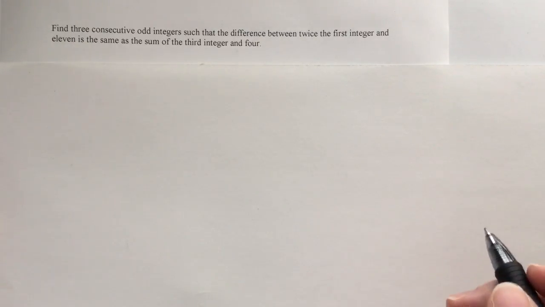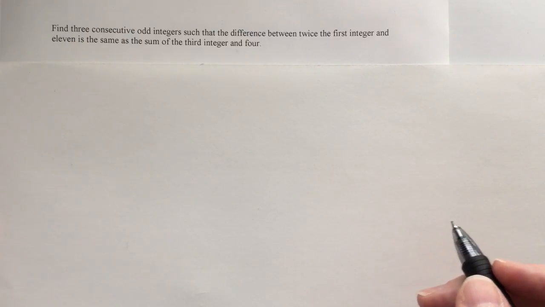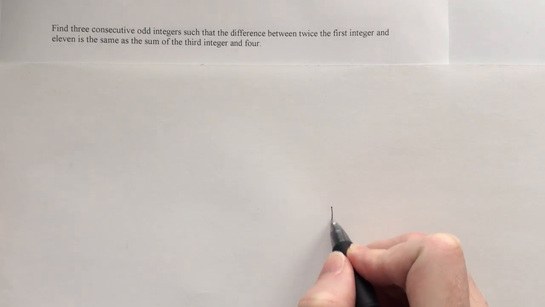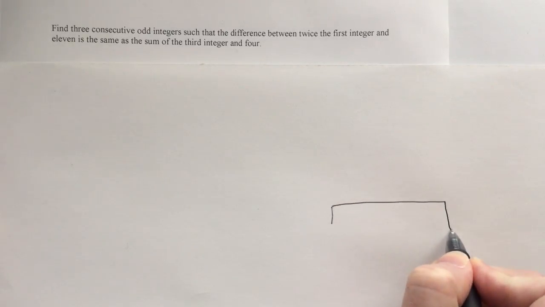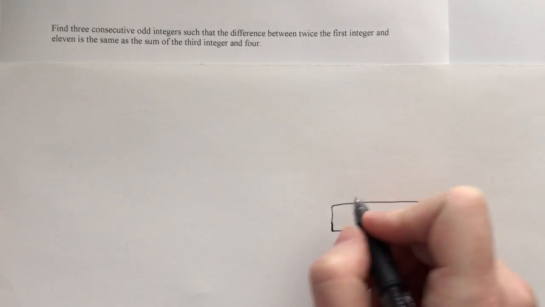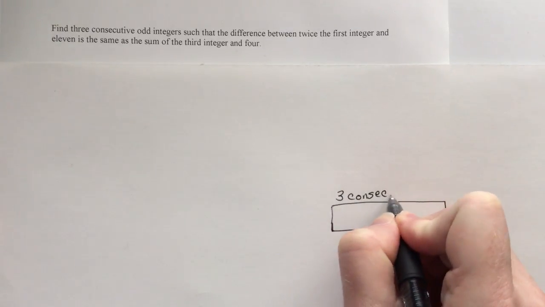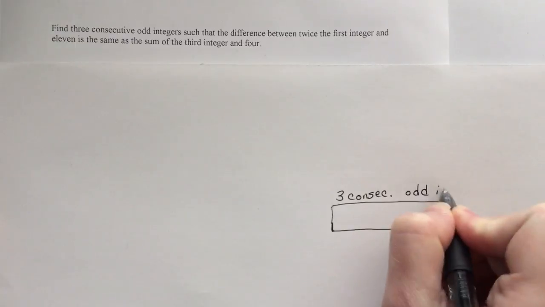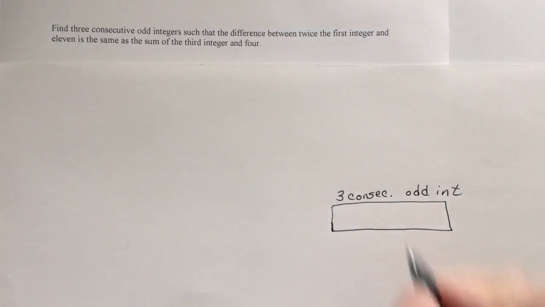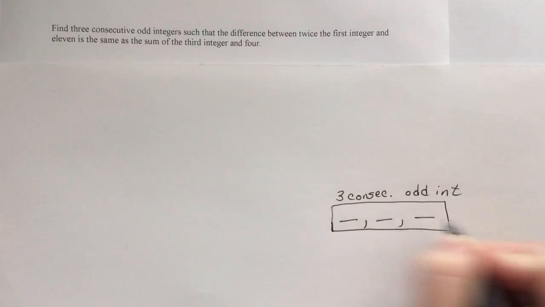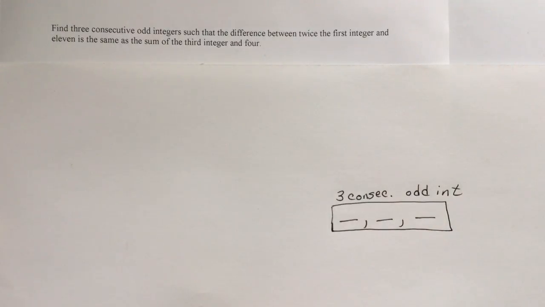So with this word problem, we're looking to find 3 consecutive odd integers. One thing that's good to do with word problems is notice when you are done with them. So what I am looking for is 3 consecutive odd integers. That means I'm going to want one number, a second number, and a third number, and I need those numbers to be consecutive odd integers.